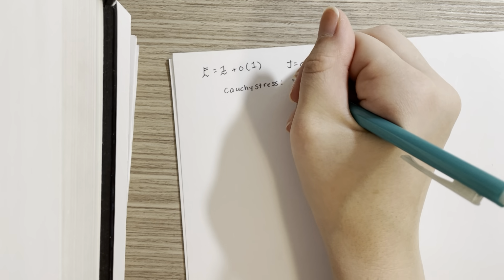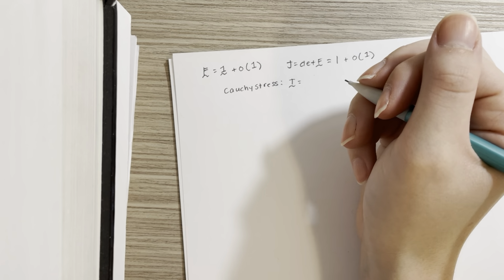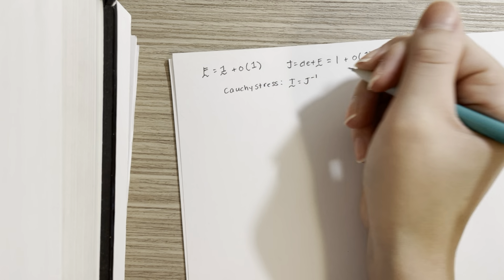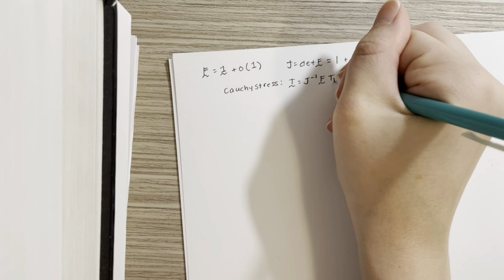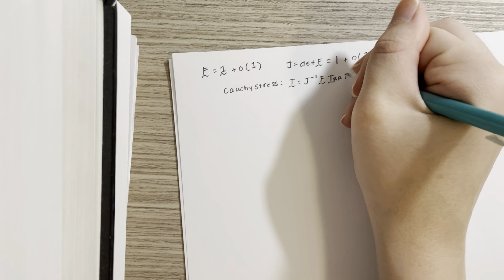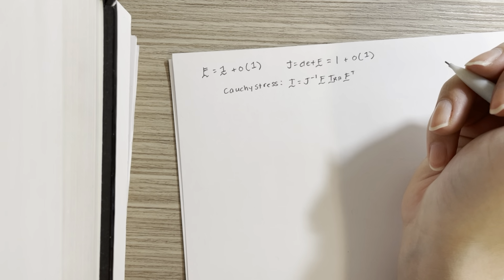T is equal to J to the negative 1, F T_RR F transpose.